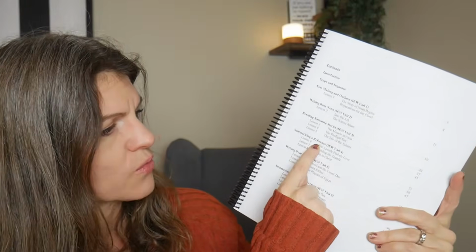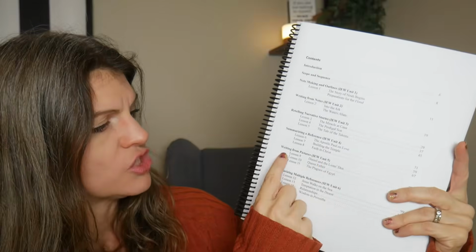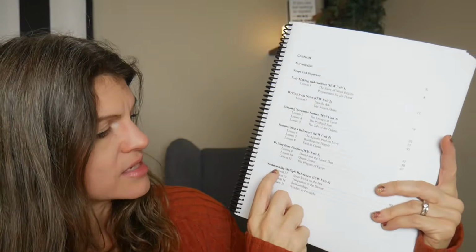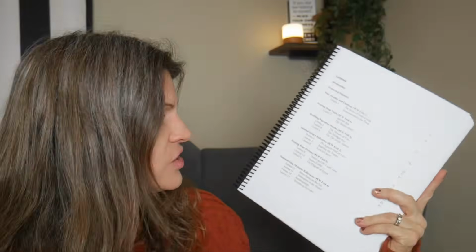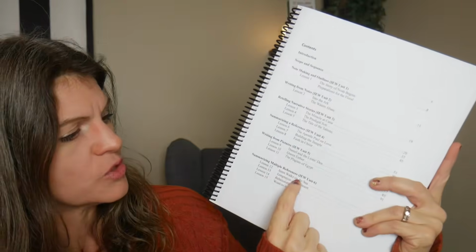So we go down to Unit 4, which is references. All right, right here in Unit 4. So you're going to be learning about references. And then Unit 5 is writing from pictures. Unit 6 is summarizing multiple references. So one of the questions I get a lot with IEW is, are you writing research papers? Yes, you are. And you are learning how to write a bibliography. And so this is where you come into the reference. This is one reference. This is multiple references.